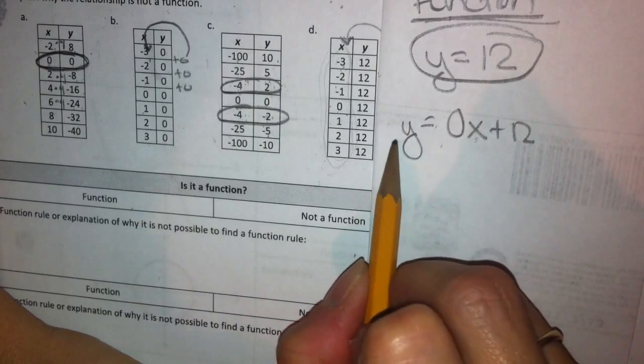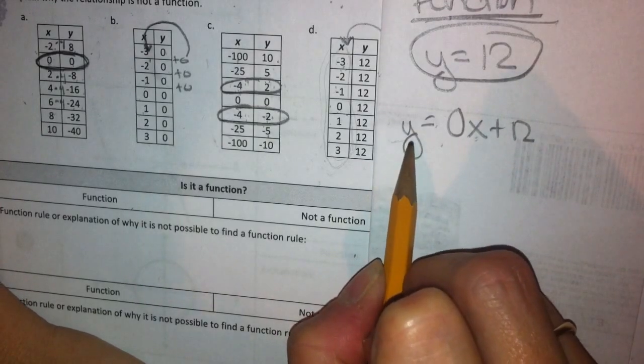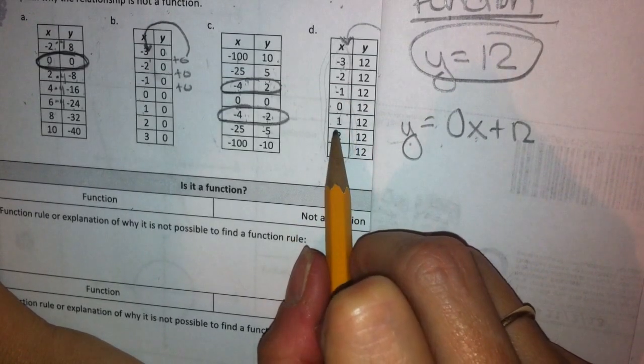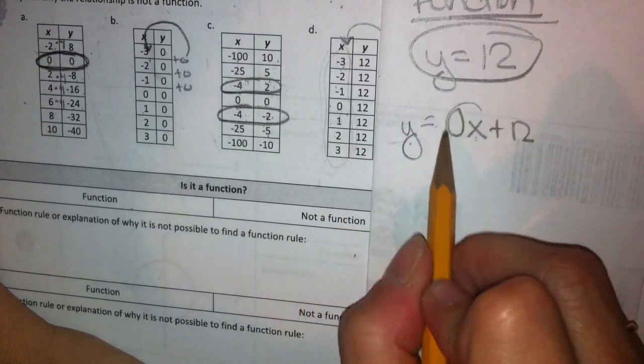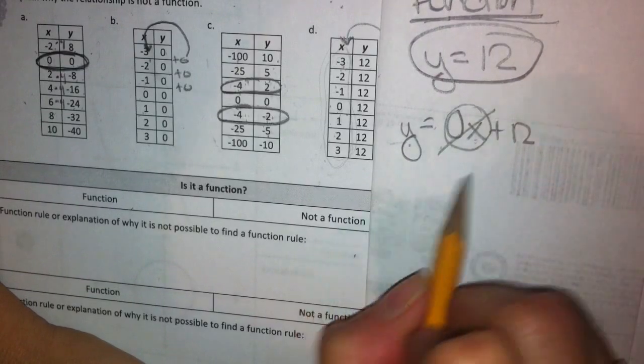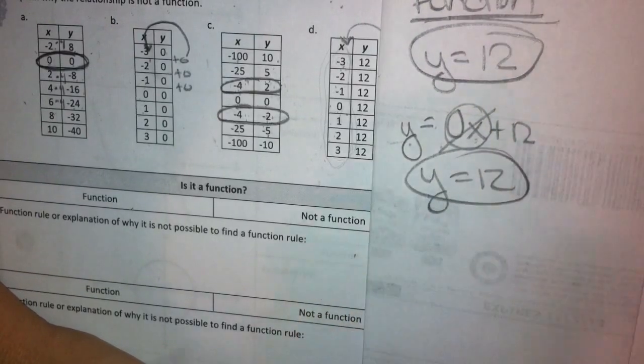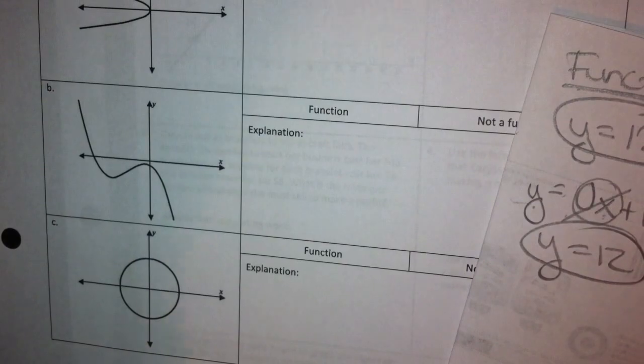So I'd get that my y is always equal to this number times x plus 12. Well, 0 times anything is really just 0. And so you're just left with y equals 12. All right, so we got through that part. We've got another page on the back, which I'll do in part 2.